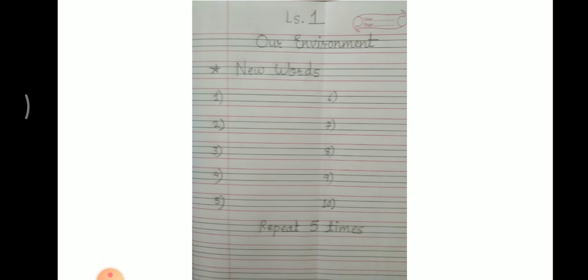This is the first page of your notebook where you are going to write your name, standard, subject name. In the index below, you have to write serial number, that is 1, name of the lesson, our environment, date, today's date, and page number. From the next page, we can continue with the lesson.